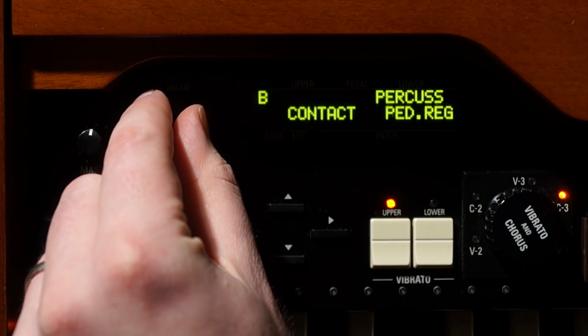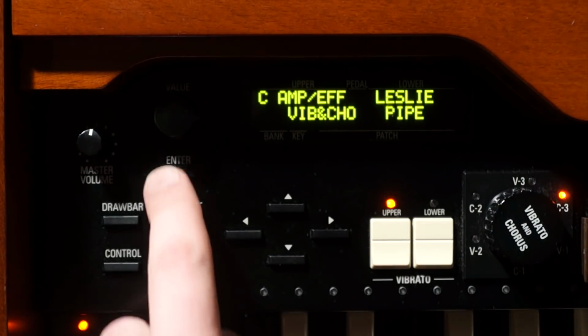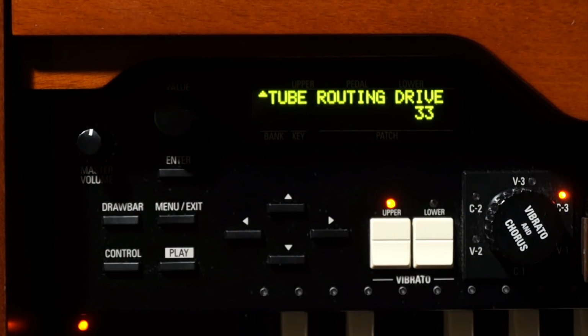And then one more example. Let's say we want to go into the amp and effects. We press enter, and now we're there.